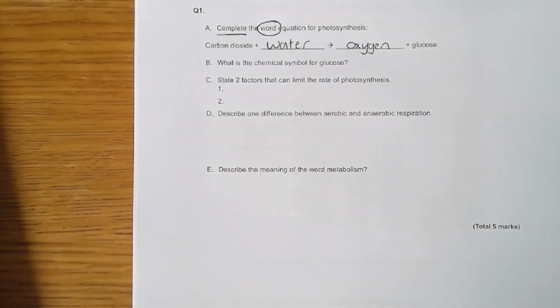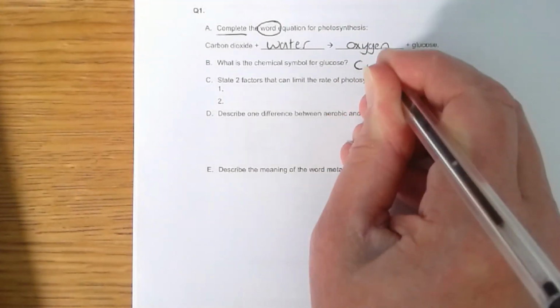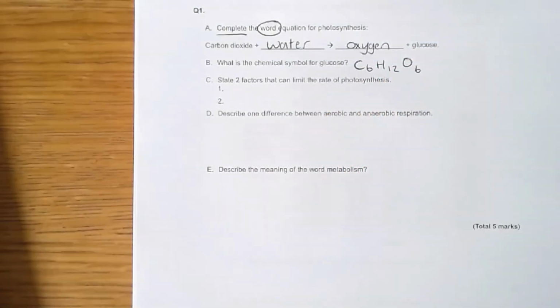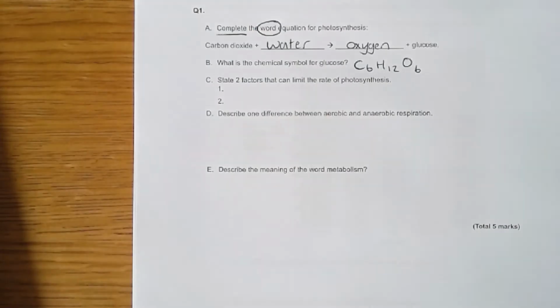Question B. What is the chemical symbol for glucose? This is one that you simply have to learn. C6H12O6. There's a pattern with the numbers which makes it easier to remember. Now, strictly speaking, they're unlikely to ask you to write it down in the exam. However, they might write it down in one of their questions and expect you to know what it means.